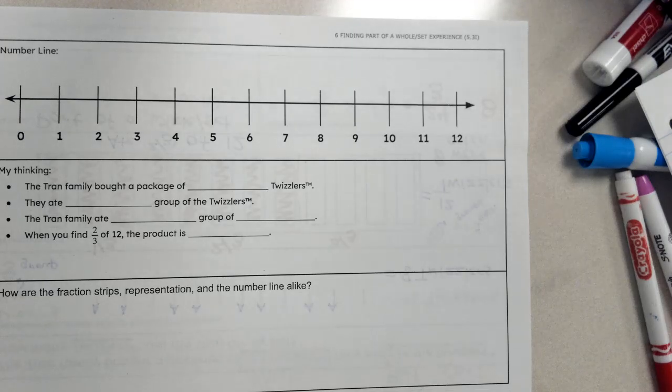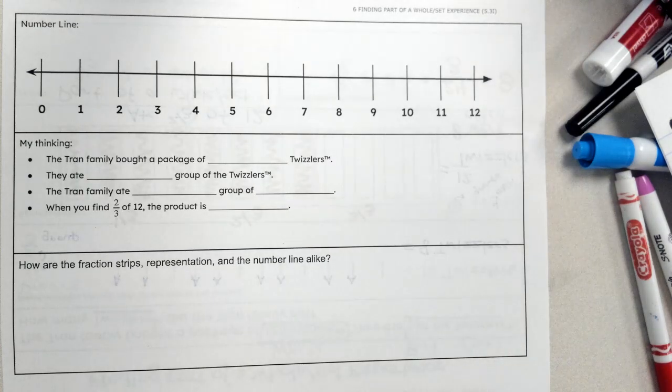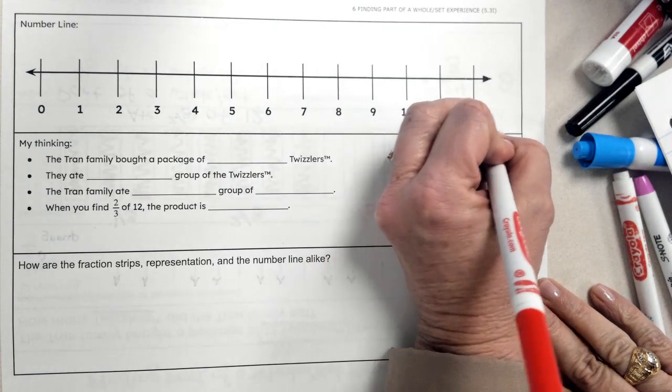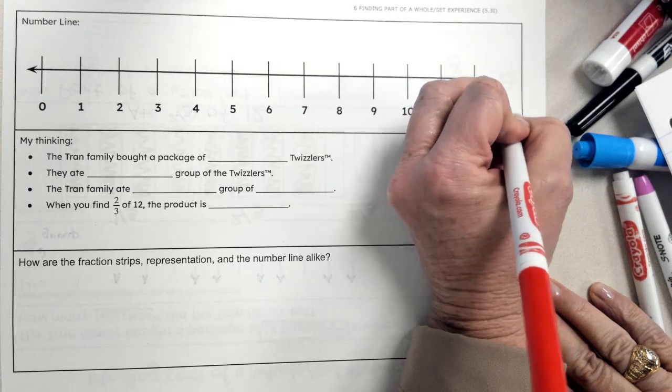Tell me, what are the things that you're noticing about our number line, first off? Yes. It goes from 0 to 12. 0 to 12. Why did it go 0 to 12? What does the 12 represent, Larry? The whole set. The whole set of what? The Twizzlers. So this is actually like our total. This is what we're working with. These are the Twizzlers.